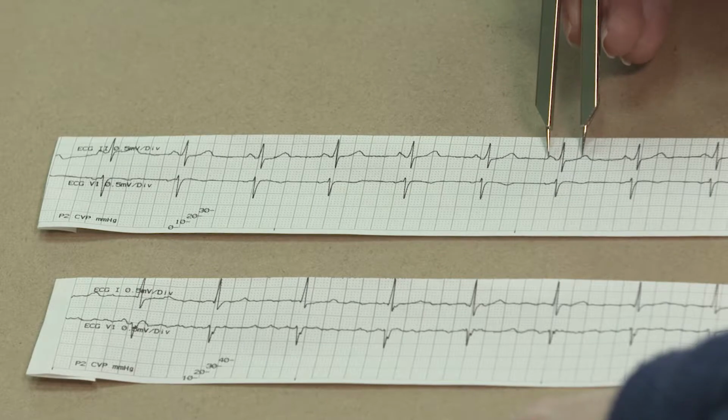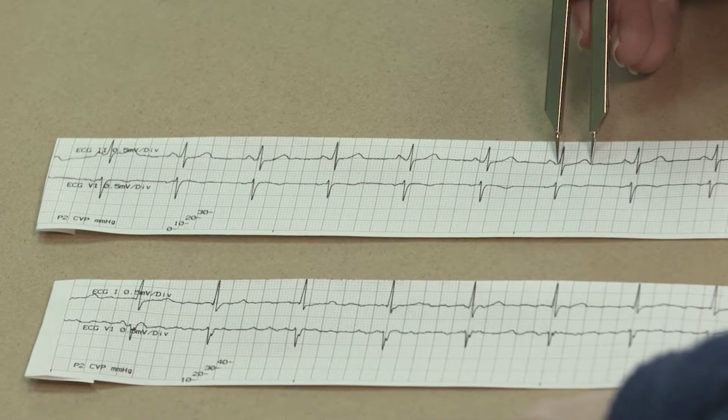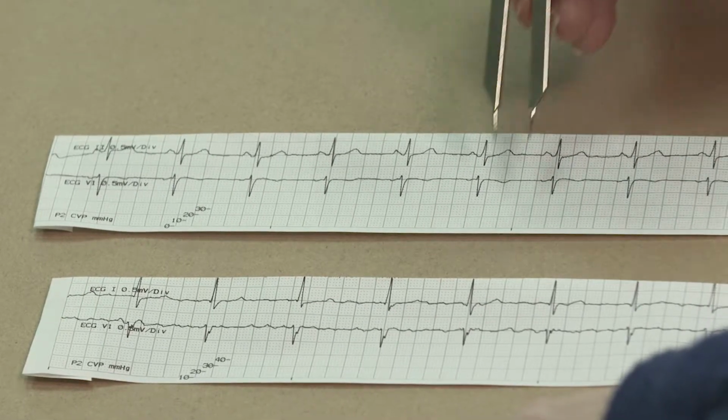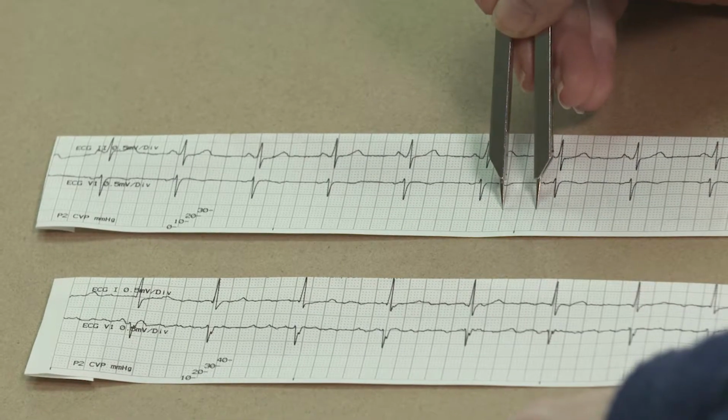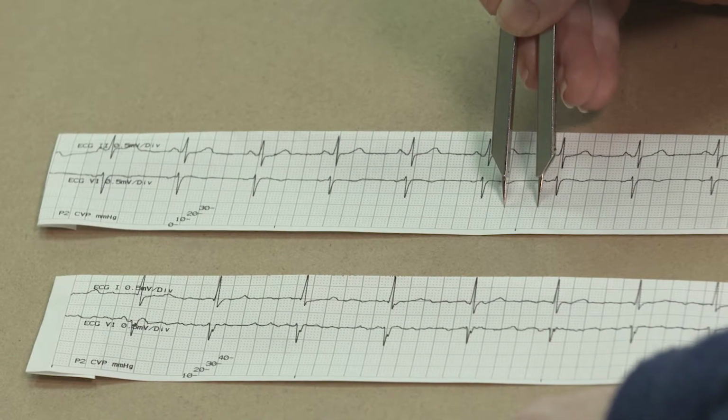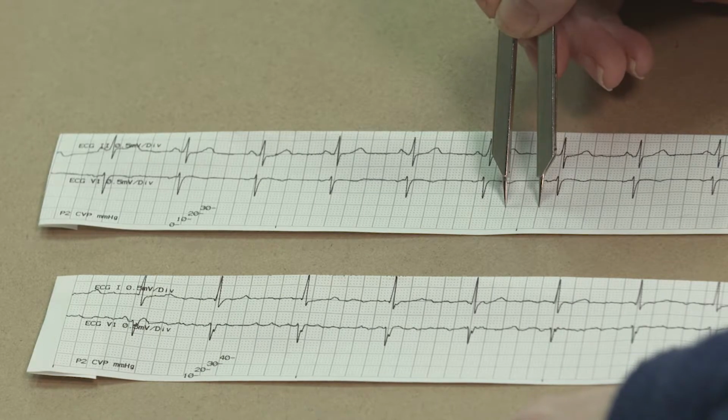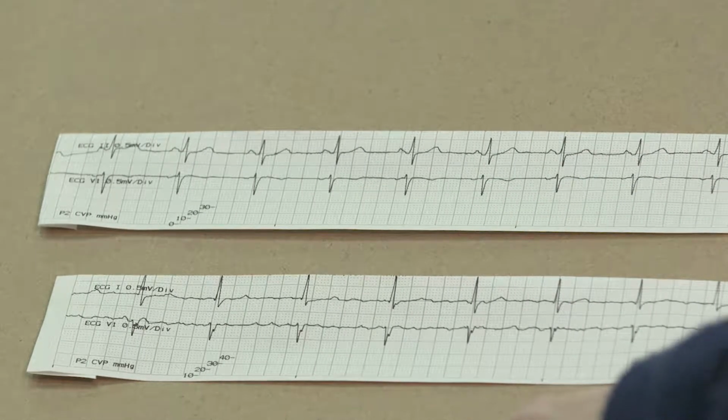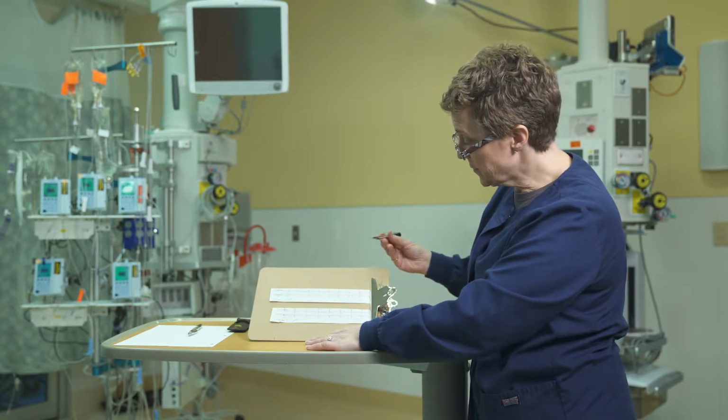Going across, making sure that it's consistent, which it is, down to that reference line again for an easy measurement. And this one's about 400, perhaps even 420 milliseconds. So all of those are still within normal limits.